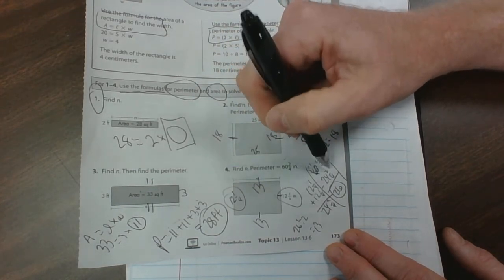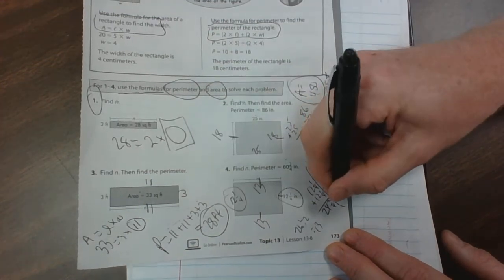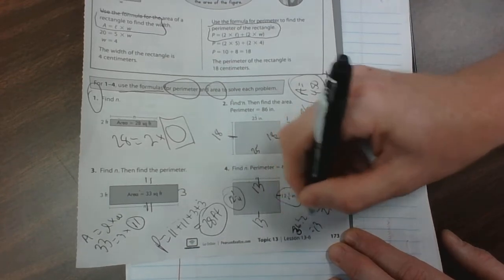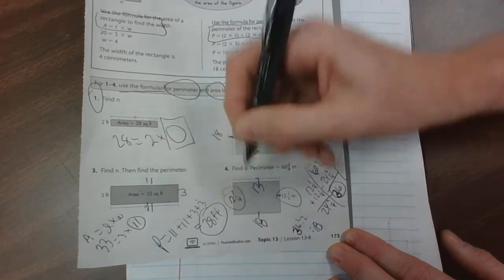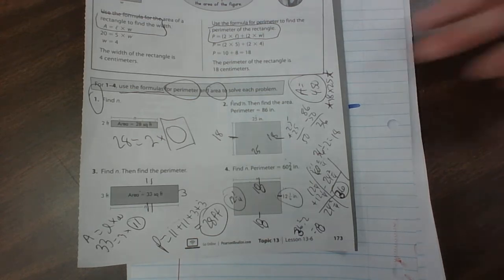60. Let's double check myself here. 5, 10, that's a 6. Yep, I made a mistake. That should be a 3. Thank you. That should be 36 cut in half, and that's going to make it 18. Caught my mistake. Good job. So it should be 60 minus 24 is 36. All right? Flip it over.